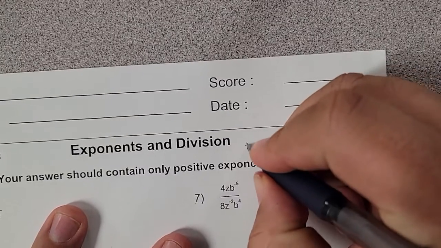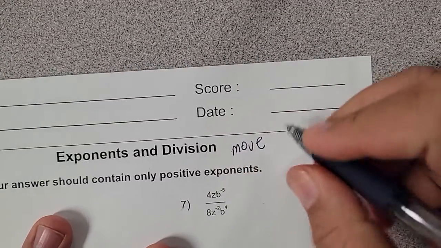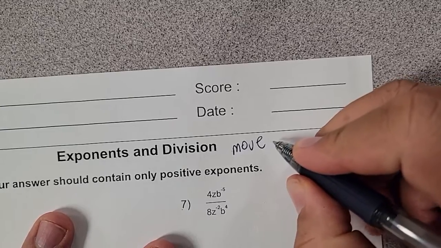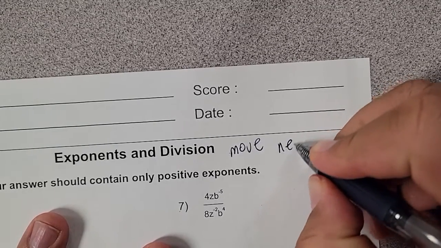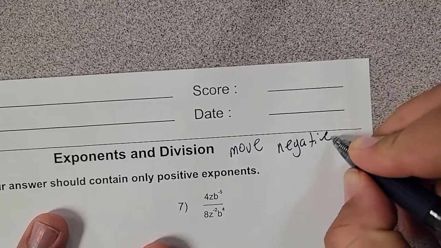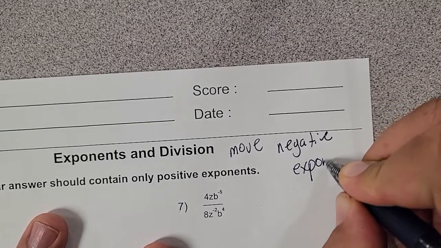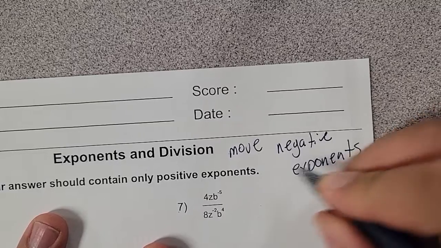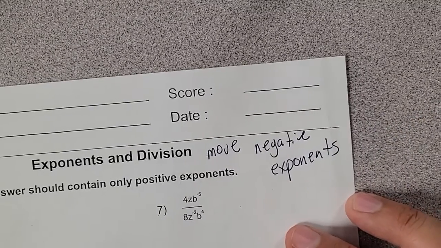Alright guys, now for this handout, what we're going to practice is moving negative exponents. So just put move negative exponents. Alright, like that. We're going to move negative exponents.